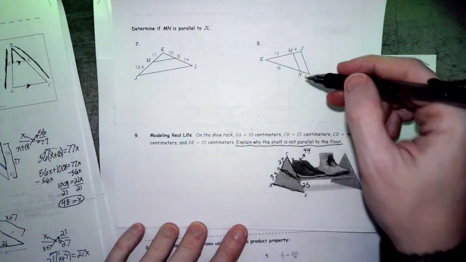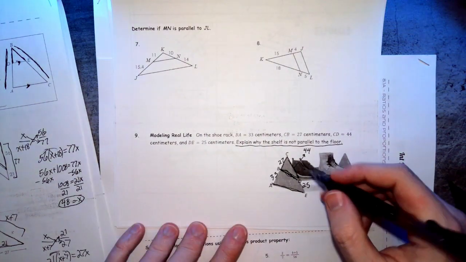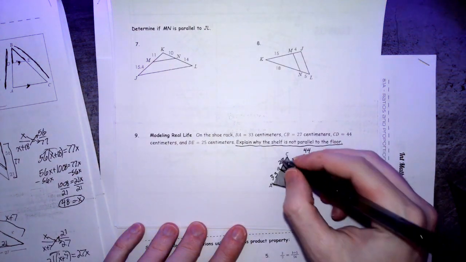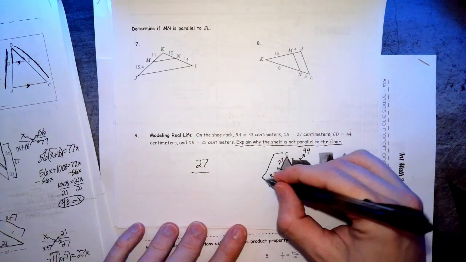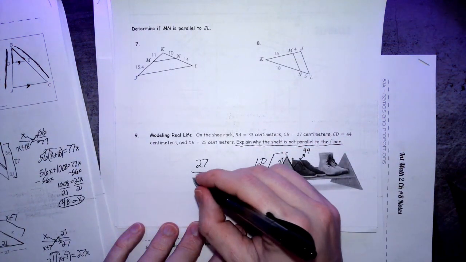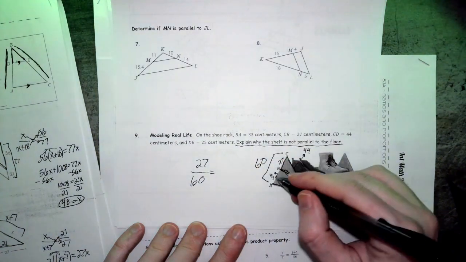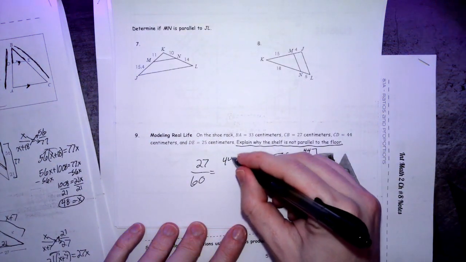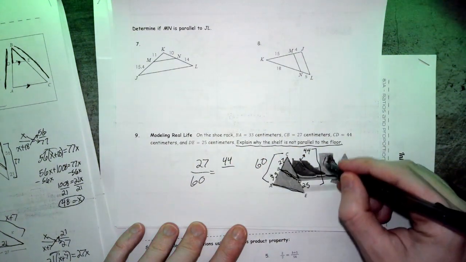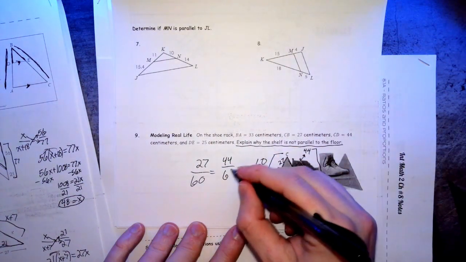What we did with number 8, let's try this. It's going to be 27 over 60, because it's 27 plus 33. And then over here, it's going to be 44 over 69.